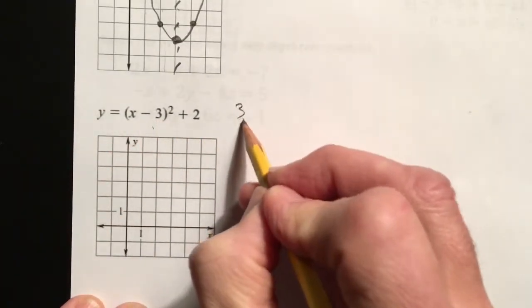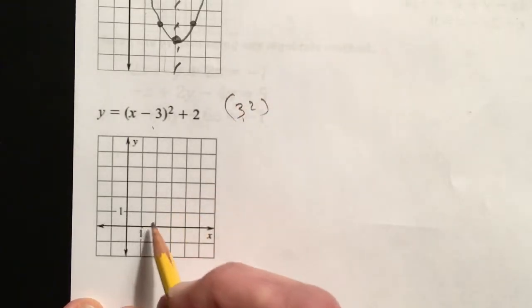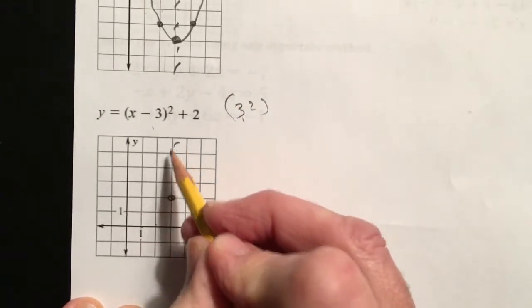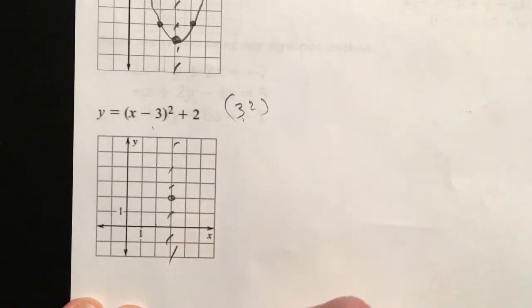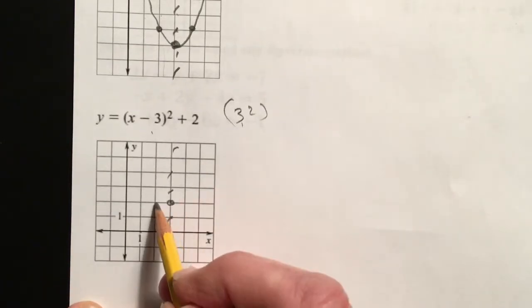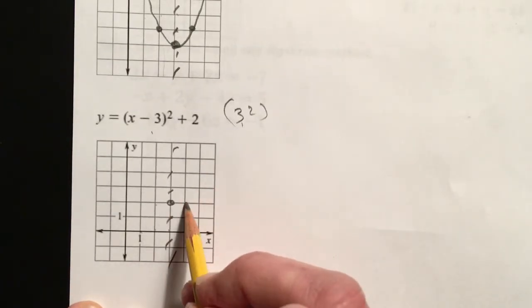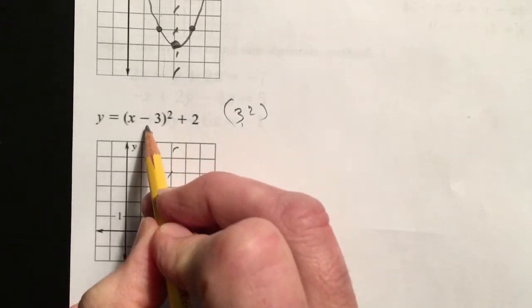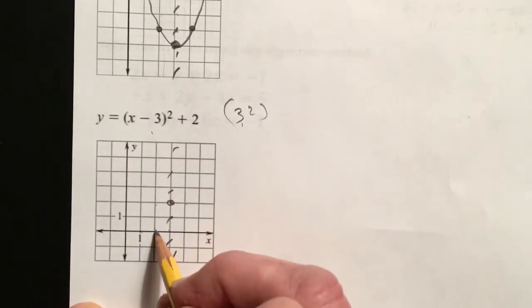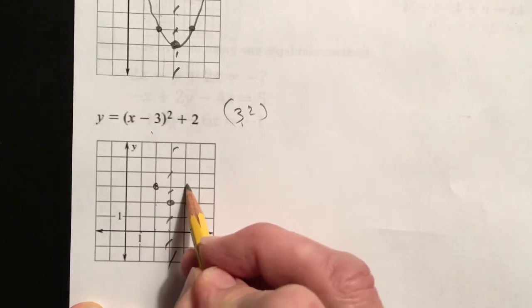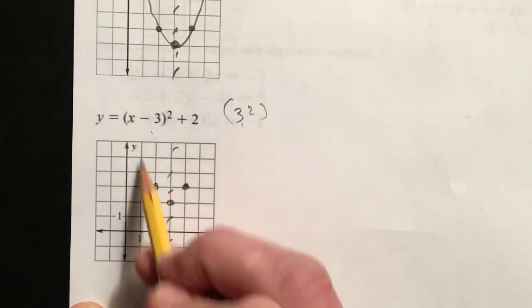Change that sign. It's 3, 2 for the vertex. 1, 2, 3, 1, 2. Axis of symmetry is there. Now I just got to plug values in. I'm going to plug 2 in here. That'll mirror across to this side. 2 minus 3 is negative 1. Squared is 1. 1 plus 2 is 3. 1, 2, 3. I'll try 1 into this.